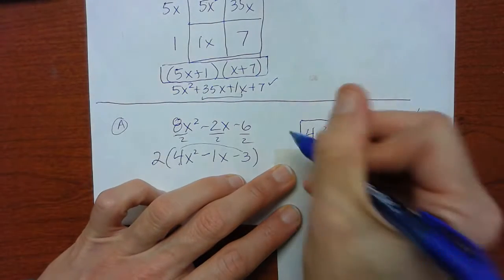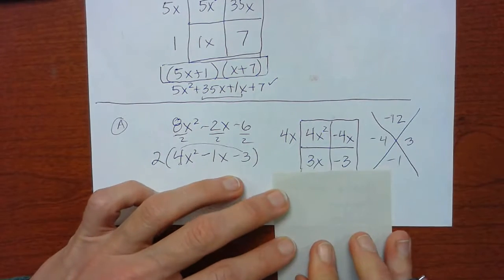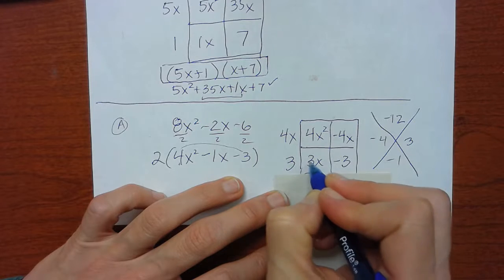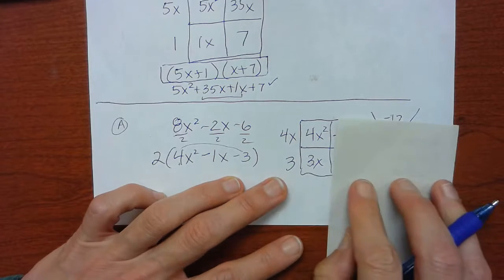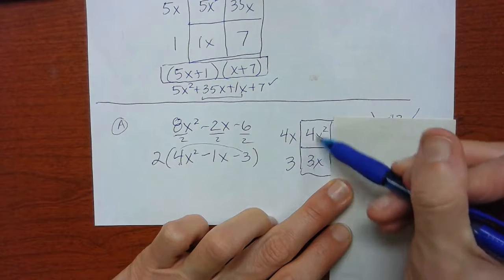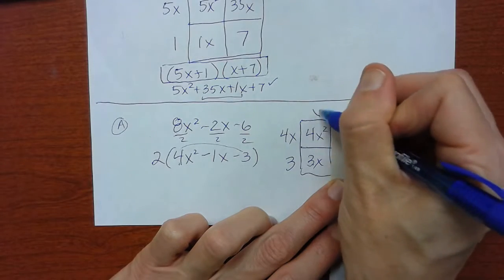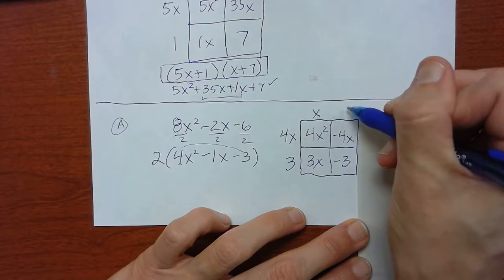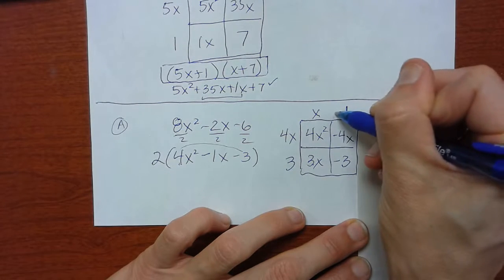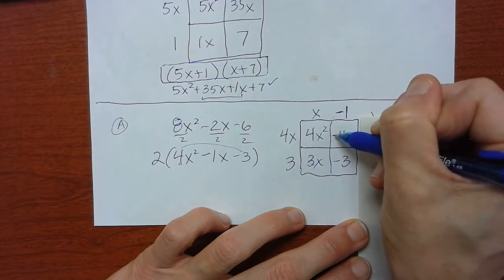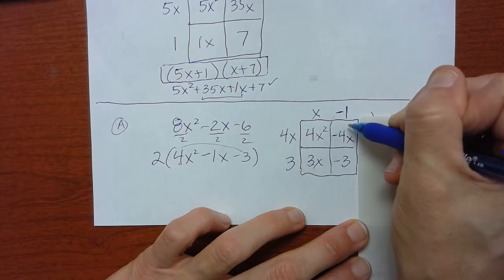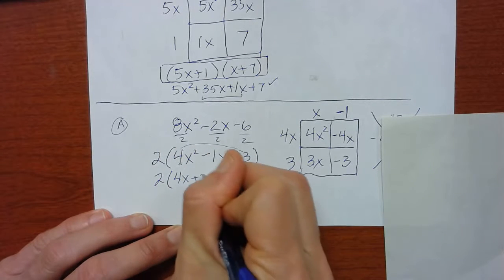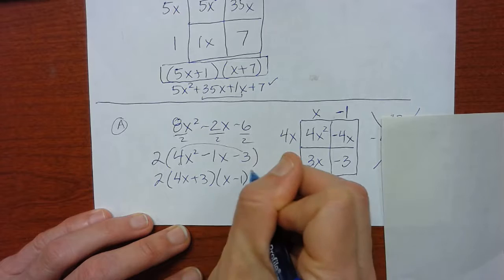What do these have in common? Well, they have a 4x. What do those have in common? Well, they have a 3. It's a positive 3 because the closest box is positive. What do these have in common? Well, 4 and 3 have no GCF but x squared and x. They have an x in common. And these seem to have nothing in common, so you got to put something. You put a 1, and it's going to be a negative 1 because this number is negative, because the closest box is negative. So there's my factors. 4x plus 3, x minus 1.